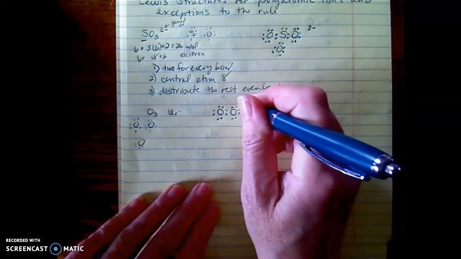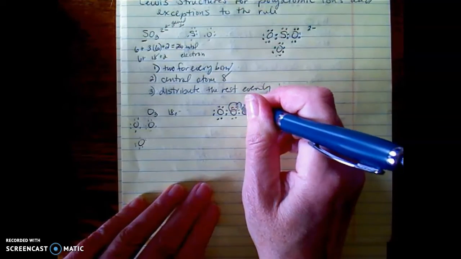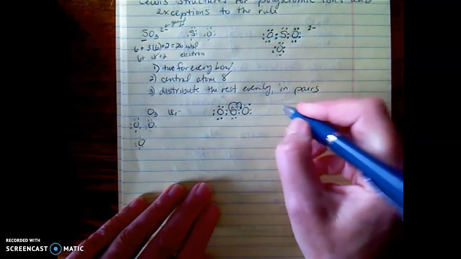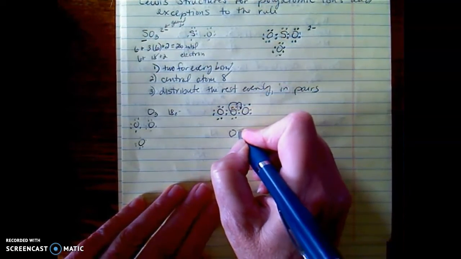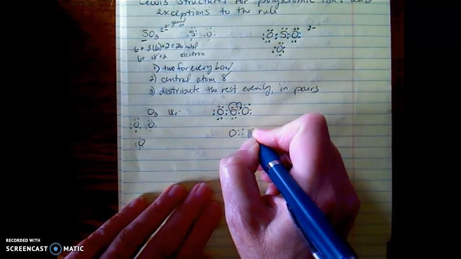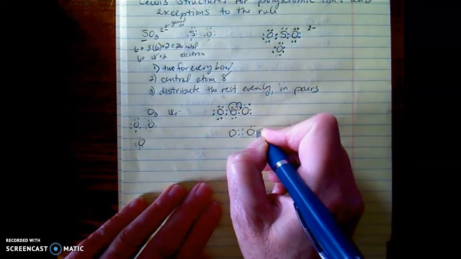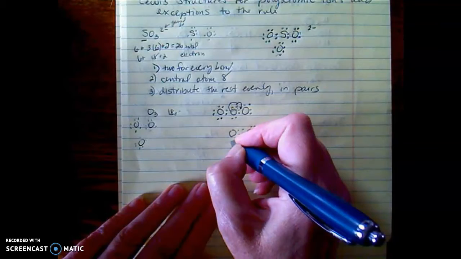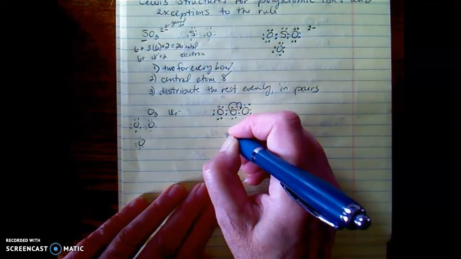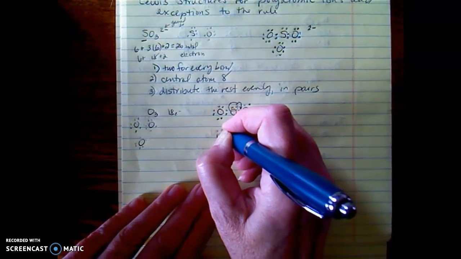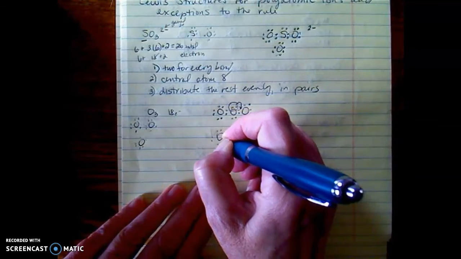So that's what's going to happen. This is going to move here, and it's going to share it with this electron. So our structure becomes a double bond on one side, with still the 2 lone pairs there. You still have a lone pair here, a shared pair here, and then 3 lone pairs.